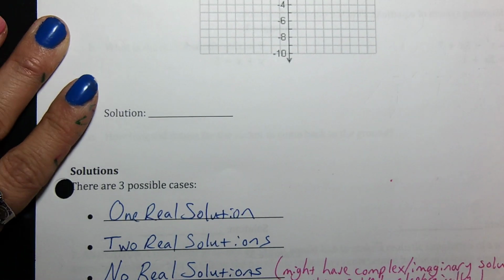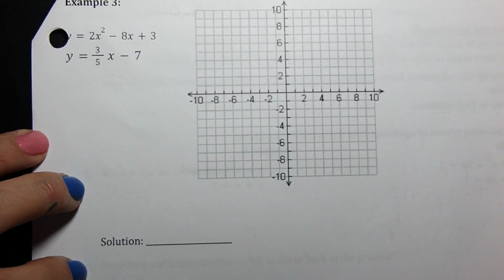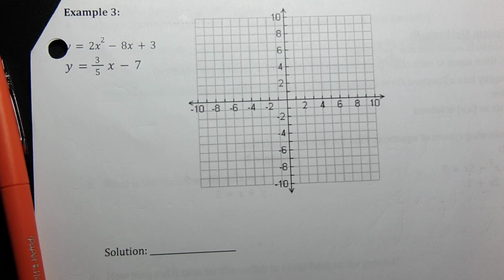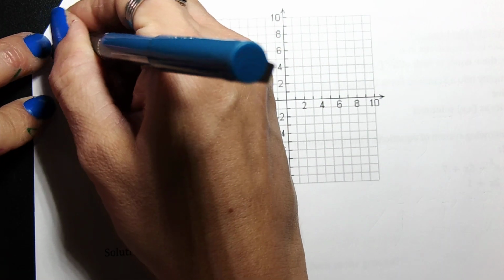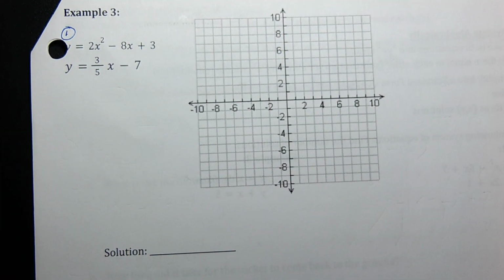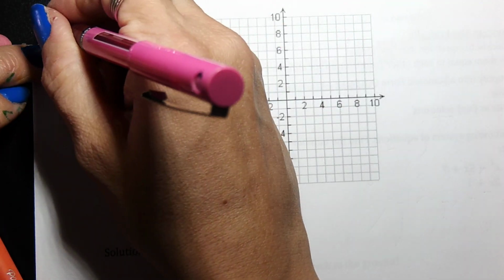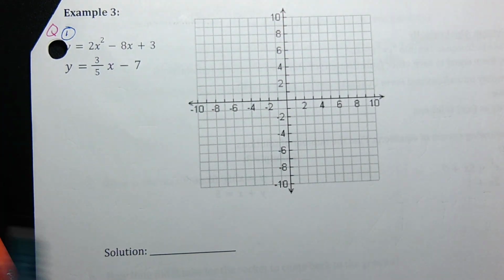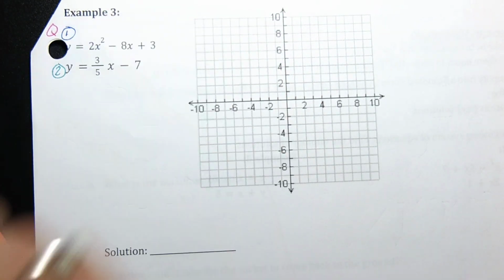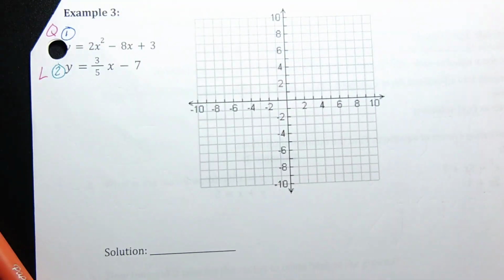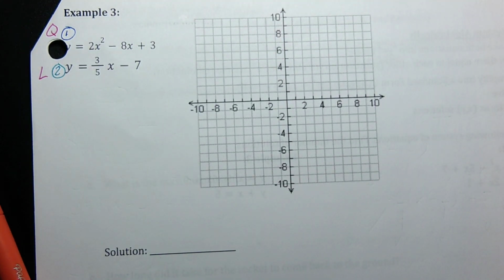All right, folks, on page 3 in the notes with example 3. So, label number 1, that's a quadratic. And label number 2, that's a line with a slope I'm not too keen on. And let's go ahead and start by graphing the line.